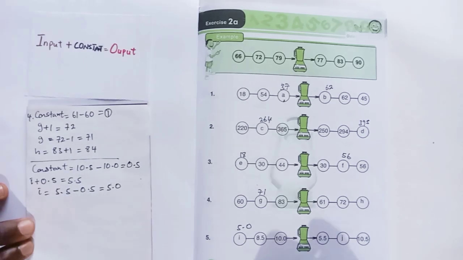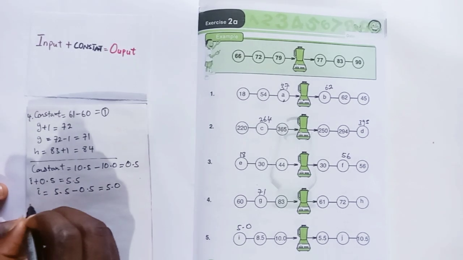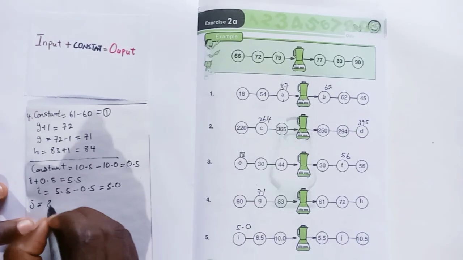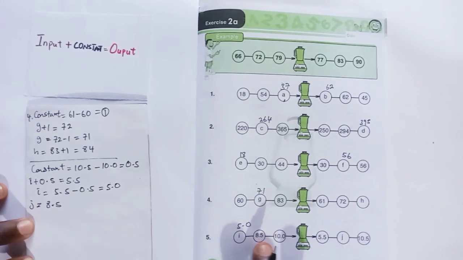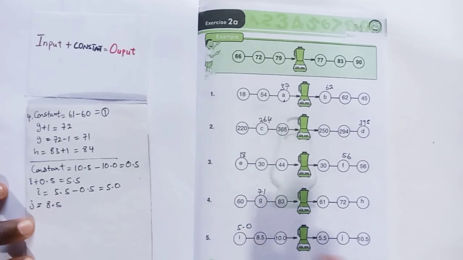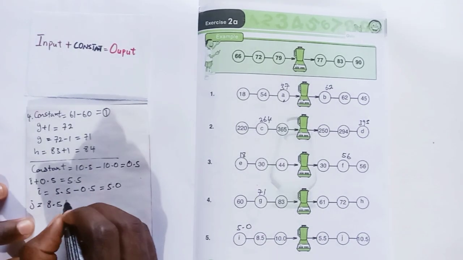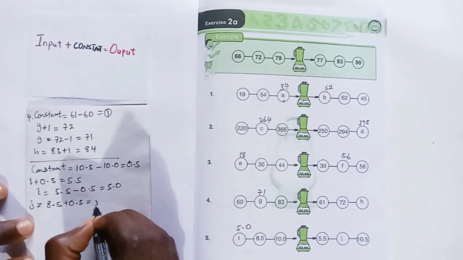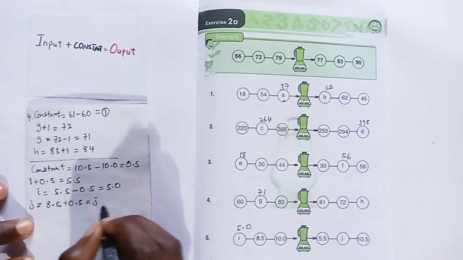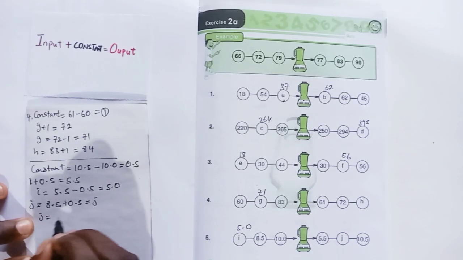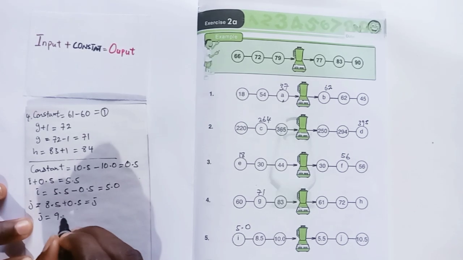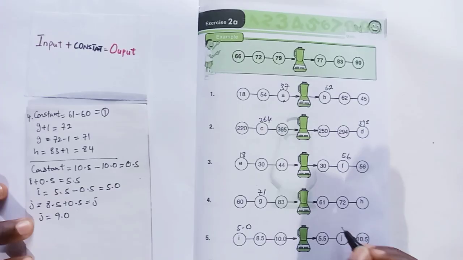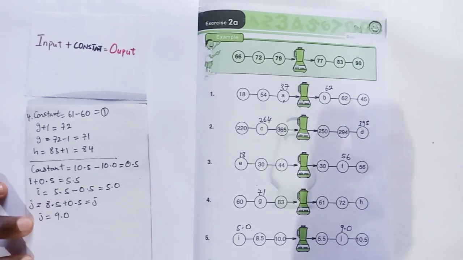Okay. Then finding J. Remember, J is in the second position, 8.5 and J are both in the second position. So input plus 0.5 should give us J. So J will now be 8.5 plus 0.5, which is 9.0. So J is 9.0. So that's it, guys.